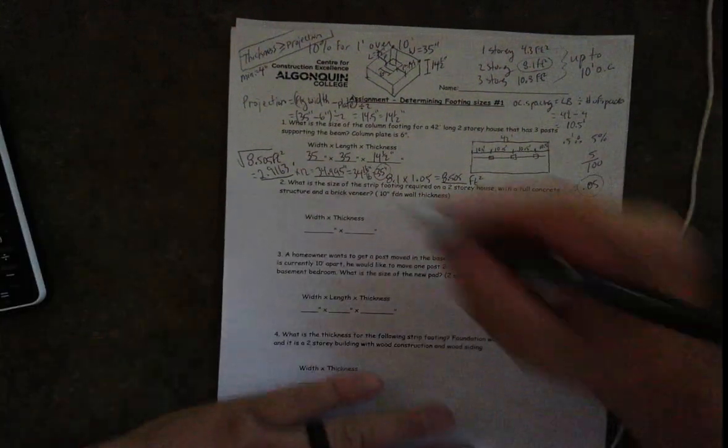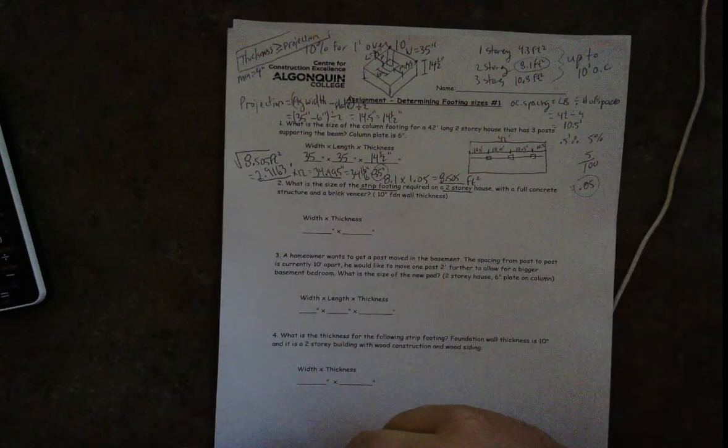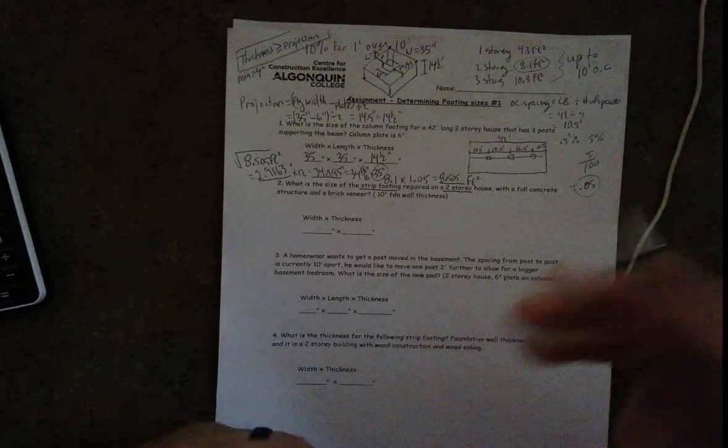So the next one is a strip footing. Strip footing required on a 2-story house with a full concrete structure and a brick veneer. Okay, so a full concrete structure with brick veneer, meaning it's basically a masonry construction of some sort. And then there's a brick veneer put on top of that afterwards to kind of hide the cinder blocks, or it could be poured concrete.